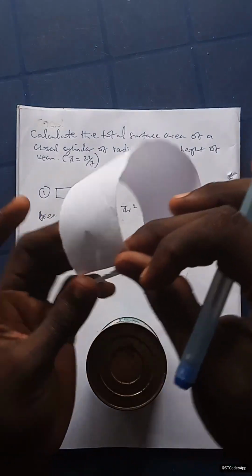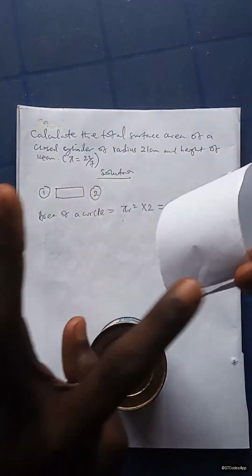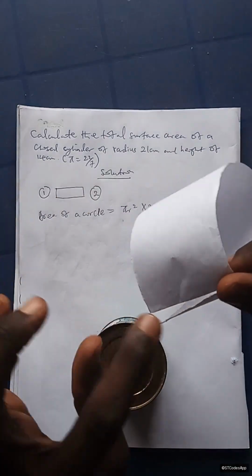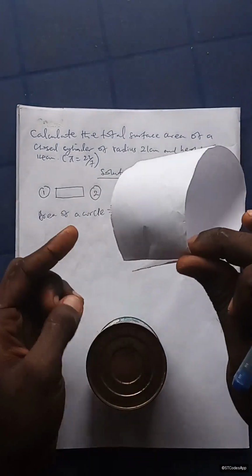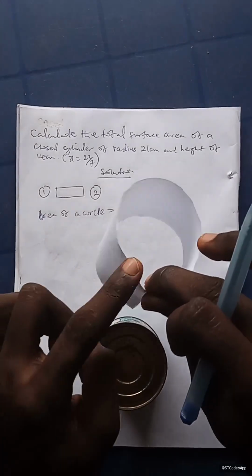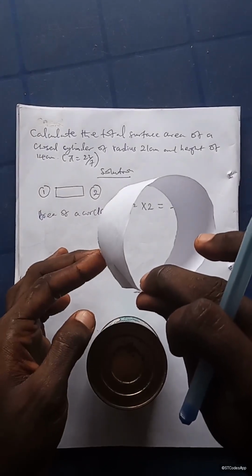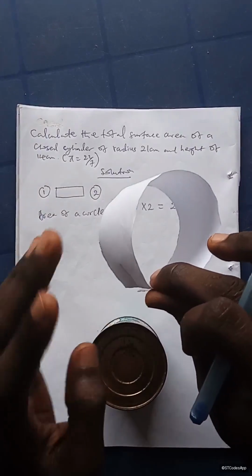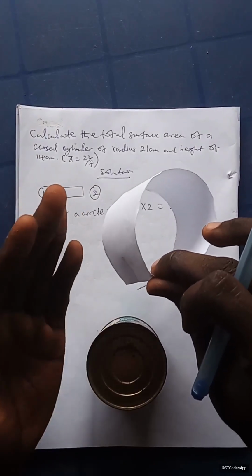By the time I fold it in this order, I'll be having a height. The distance from here to here now becomes the height, but in terms of the rectangle, it is the breadth. So invariably, the breadth of the rectangle is equivalent to the height of the cylinder.